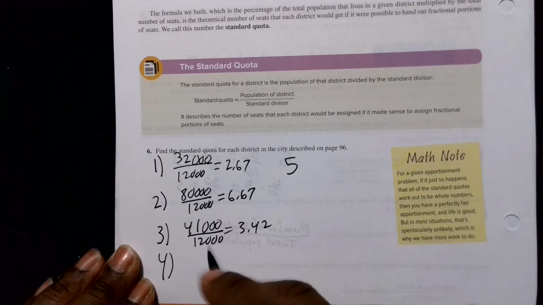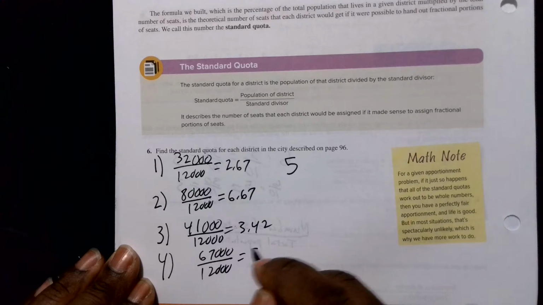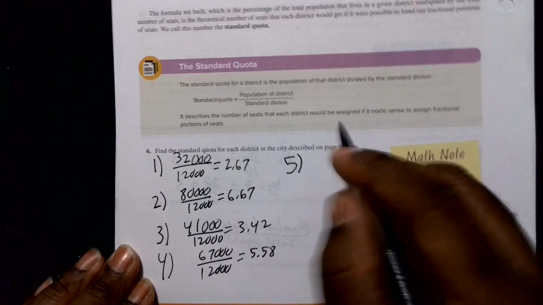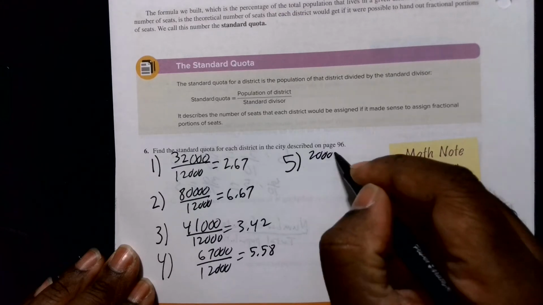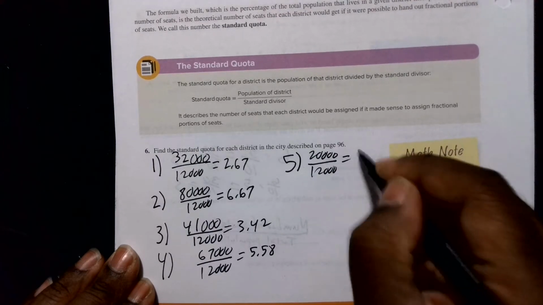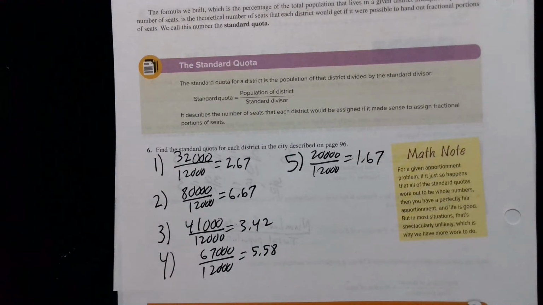District 4, it would be 67,000 divided by 12,000, which is equal to 5.58. And then District 5, we will add 20,000 divided by 12,000, which is equal to 1.67. Now, these are all the standard quotas for districts 1 through 5.